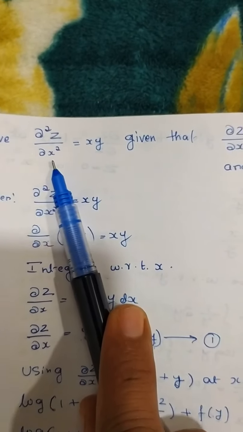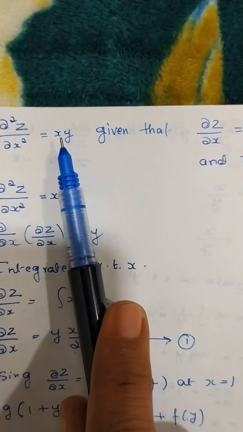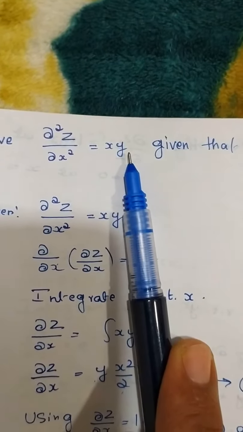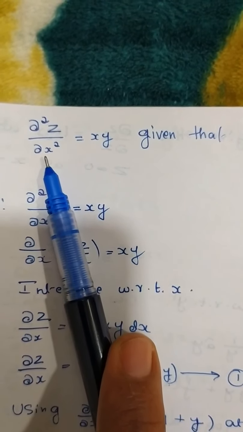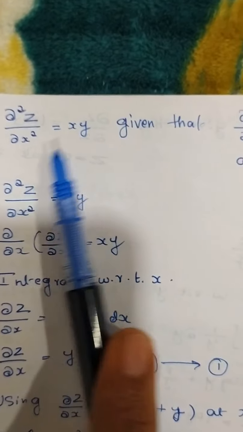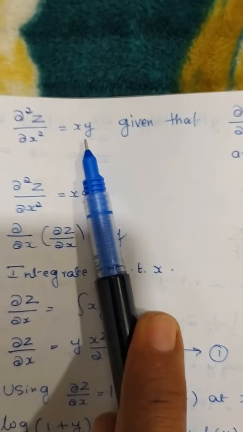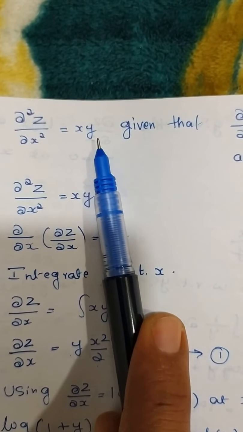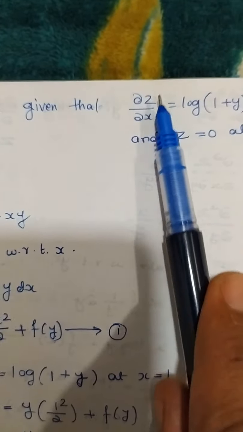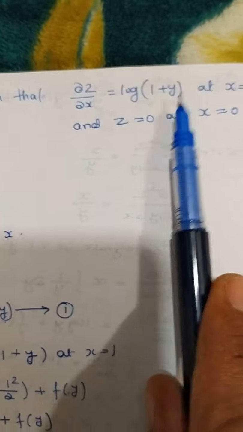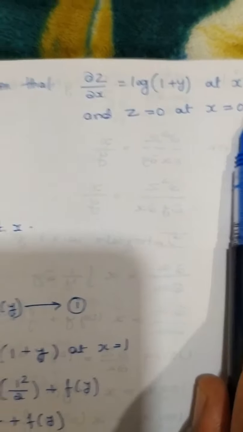Del square z by del x square is equal to xy. How many independent variables are there? 2 independent variables. But on the left hand side, we have del square z by del x square. The whole PDE contains 2 independent variables. That means it is a PDE with 2 independent variables. Given that del z by del x is log of 1 plus y at x is equal to 1 and z is equal to 0 at x is equal to 0.